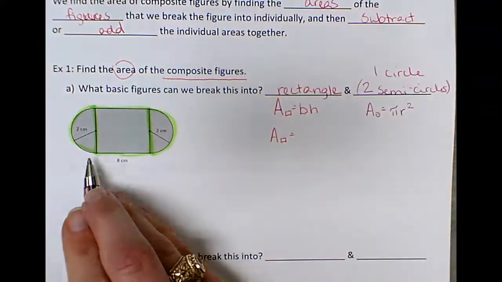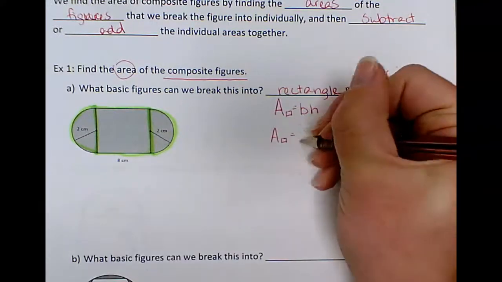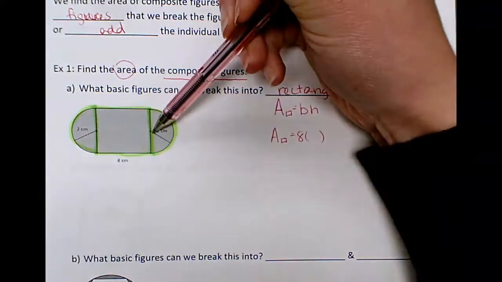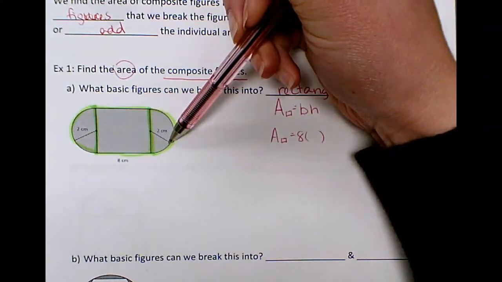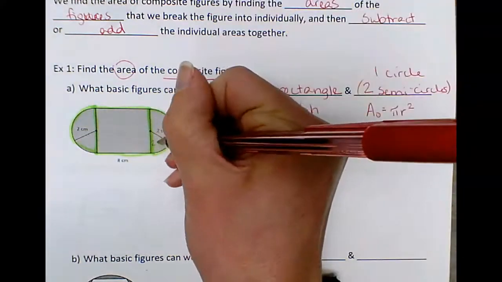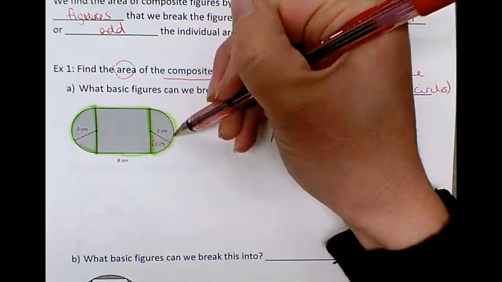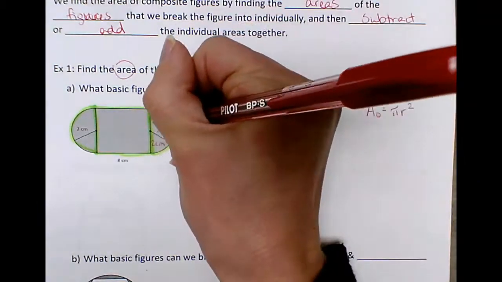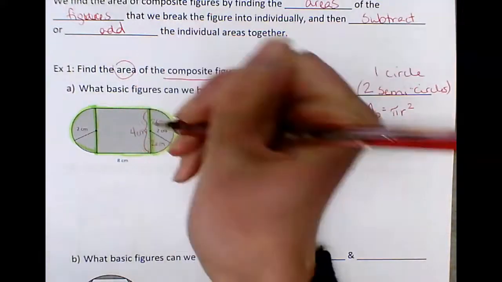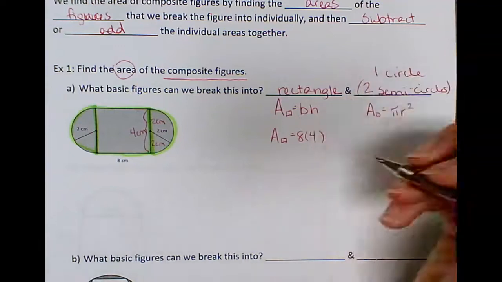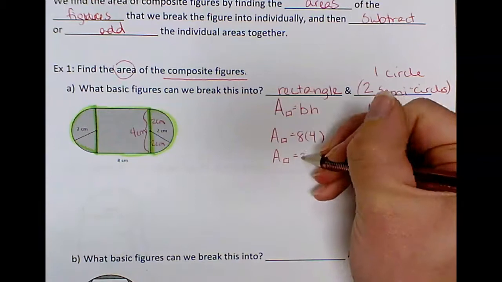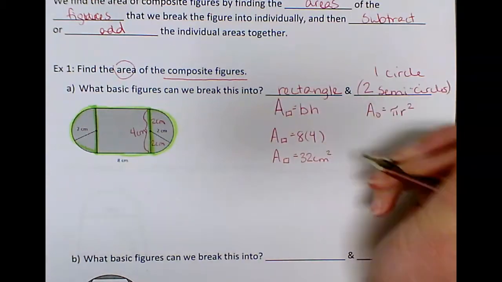The base right here is labeled 8 centimeters. The height is not labeled. However, if I take this radius, remember that the radius is the same throughout the whole circle, so if I let it kind of swing down, then this is 2 centimeters. And if I let it kind of swing up, then this is 2 centimeters. So the full height of that rectangle is 4 centimeters. So if I multiply those together, 4 centimeters times 8 centimeters is 32 centimeters squared.